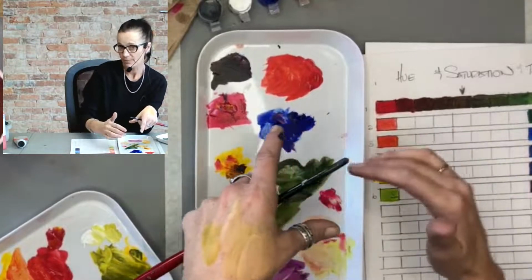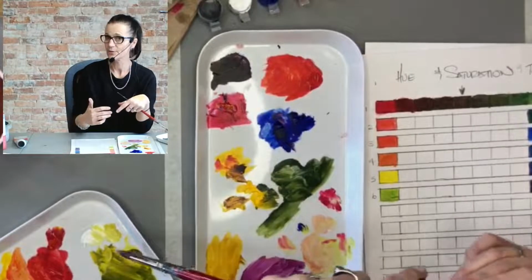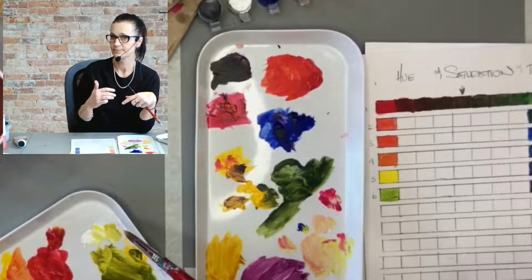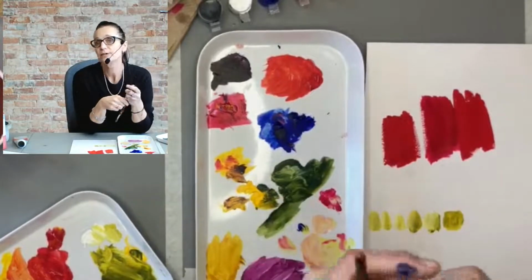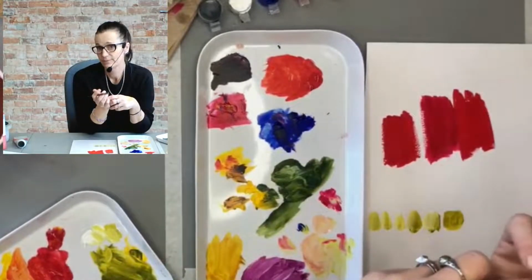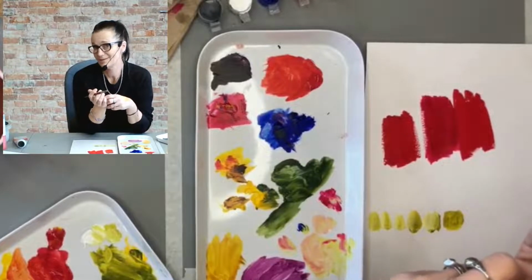I'm going to dumb that down, I'm going to saturate it out by using this color. We're going to do this with 12 colors, but you can do it with 24. You can just keep mixing and mixing.